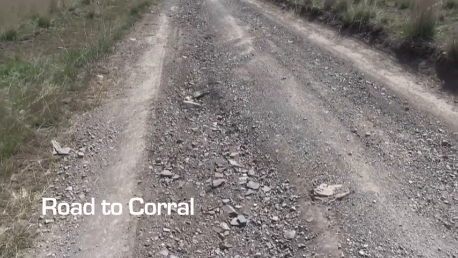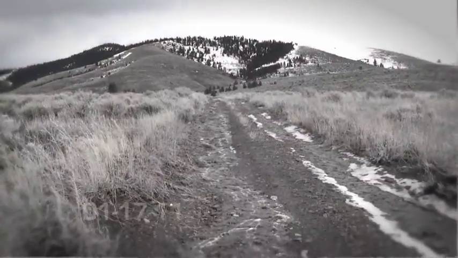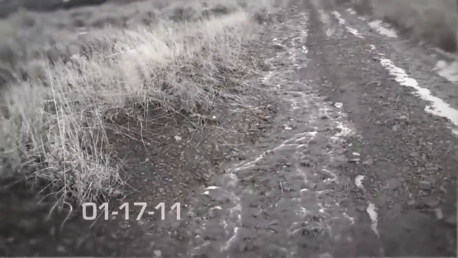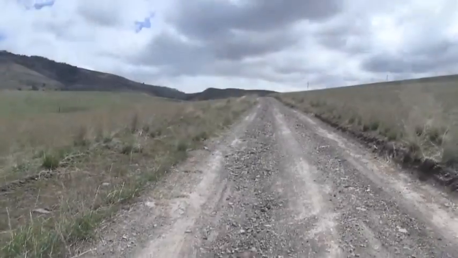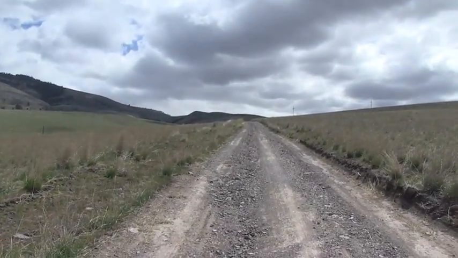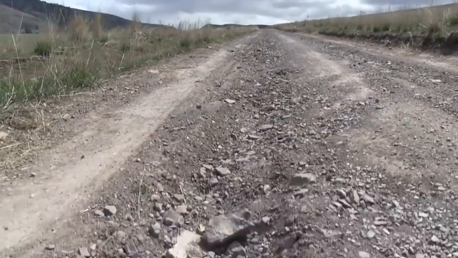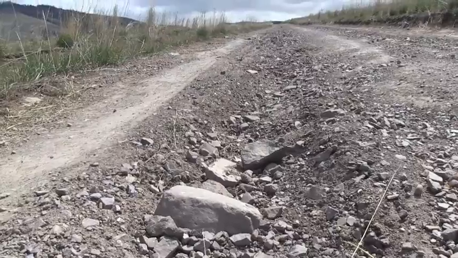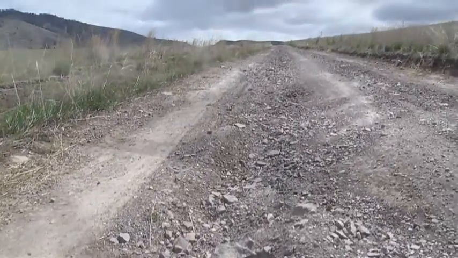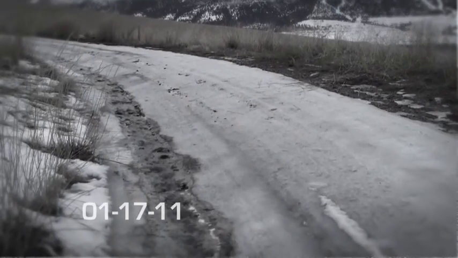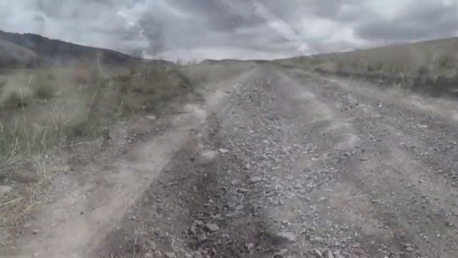This is an example of how spring or fall runoff, or runoff of any kind, can severely damage roads if allowed to flow straight down the ruts that are already formed by the two-track of vehicles traveling over the road. Here you can see at ground level how much of the road has actually washed away as water has flowed down these two-track channels during heavy rainfall or a heavy melt-off.